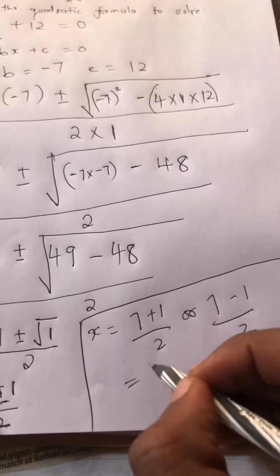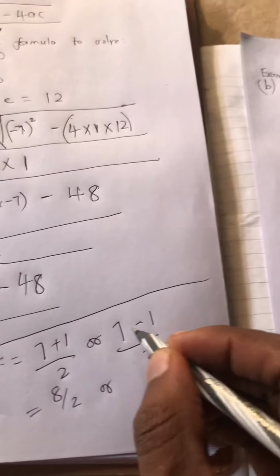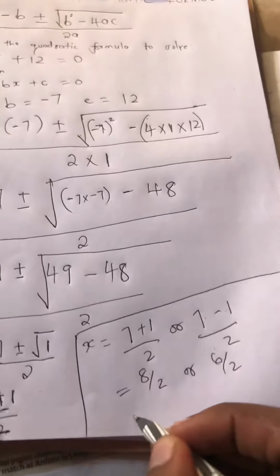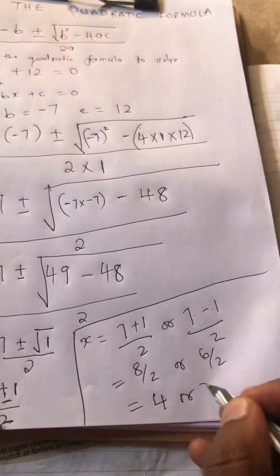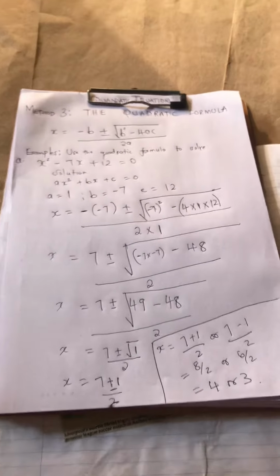What do you get? This is 8 over 2, or 7 minus 1 is 6 over 2. Therefore x is 4 or 3. Na hiyo ndio jibu manze. I hope umeona vile ni rahisi. Let us go to question B.